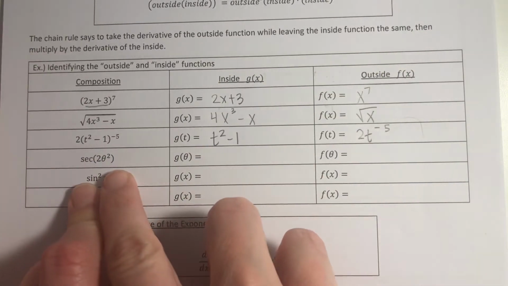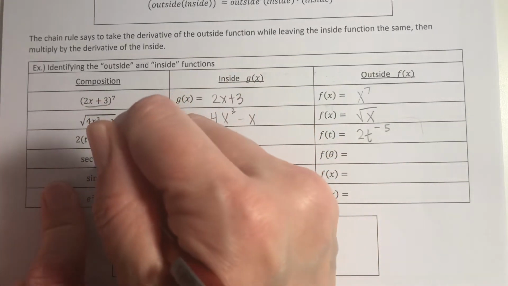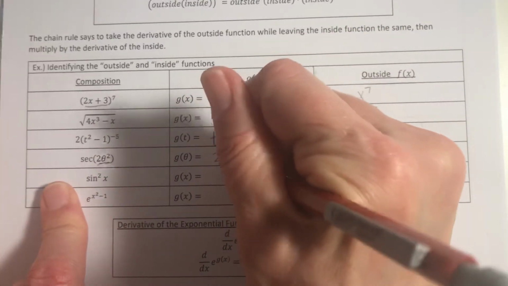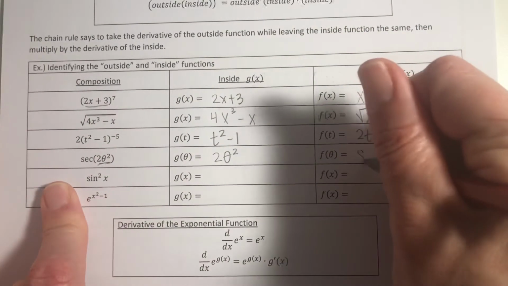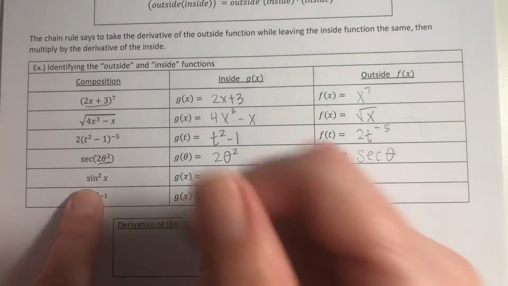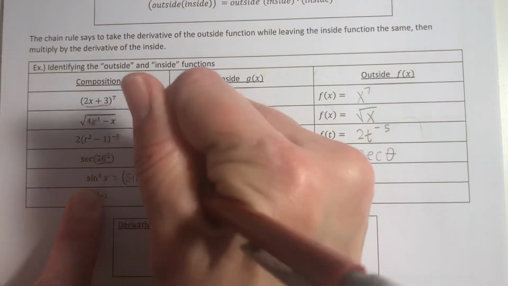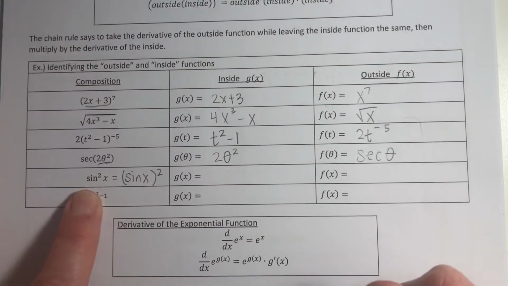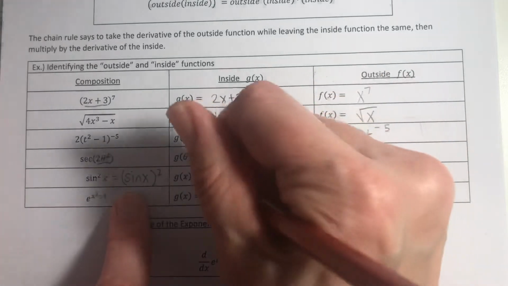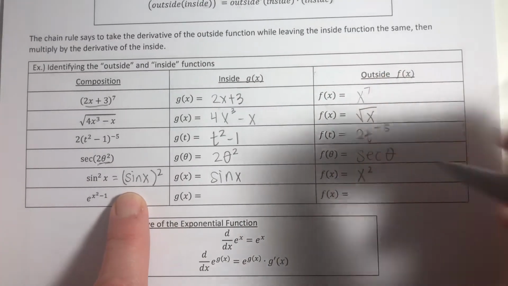Down here, this one needs a little bit of thinking about. Again, with trig functions, a lot of students get a little mixed up here, but 2 theta squared is our inside, and then secant of theta is on the outside. For the next one, I'm going to rewrite this just to kind of see it. This is the same thing as sine of x squared, which there's a note up at the top of the page kind of discussing this. So our inside function is actually sine of x, and our outside function is x squared.